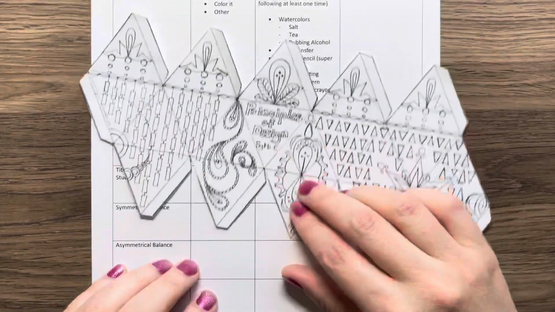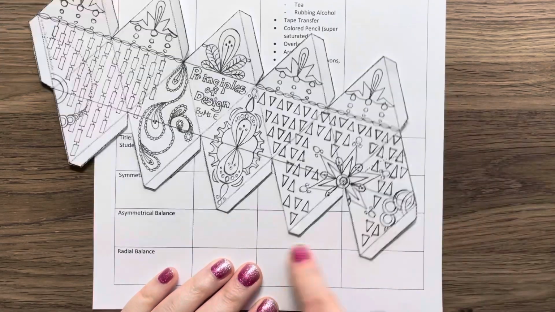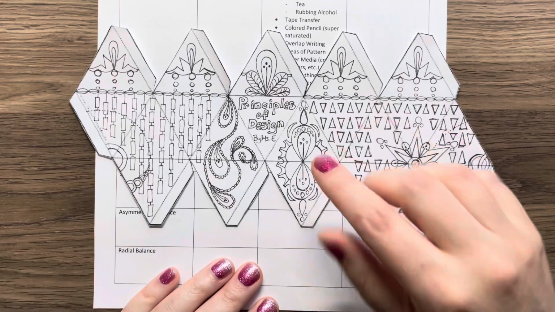Now, I've already started mine. You haven't started yours yet. You are not going to draw on yours until you have completed this paper because we want to make sure that you get everything on there, okay?